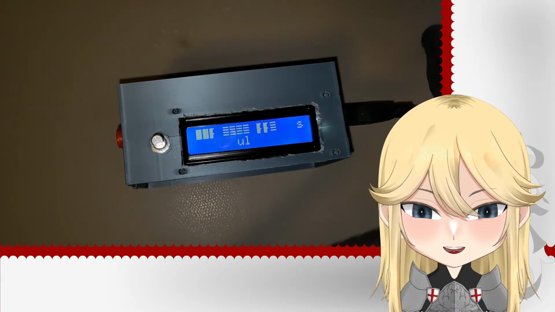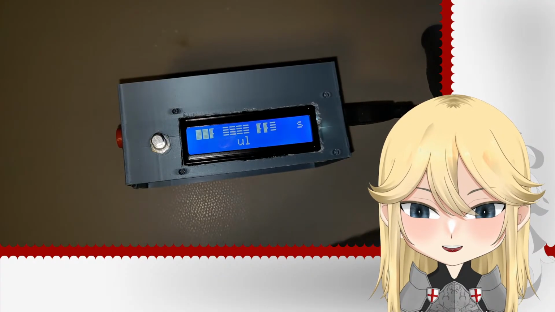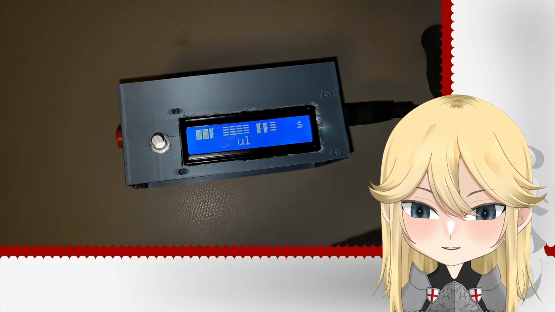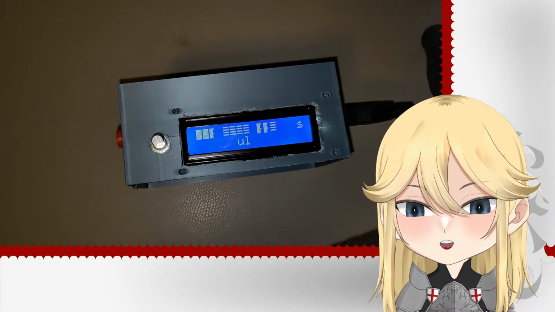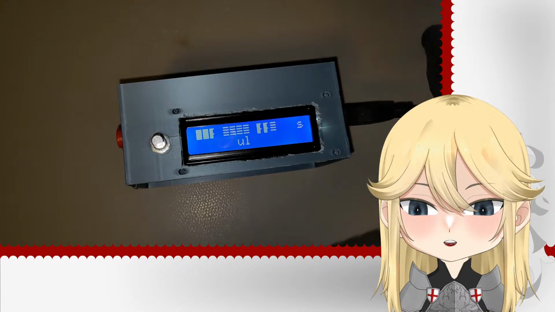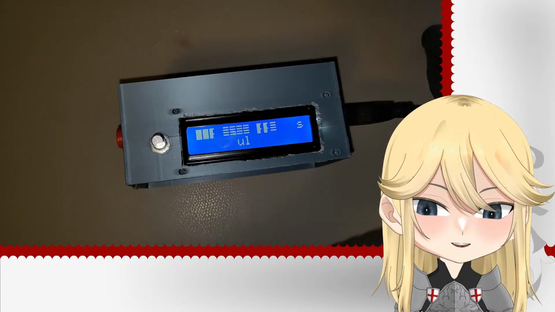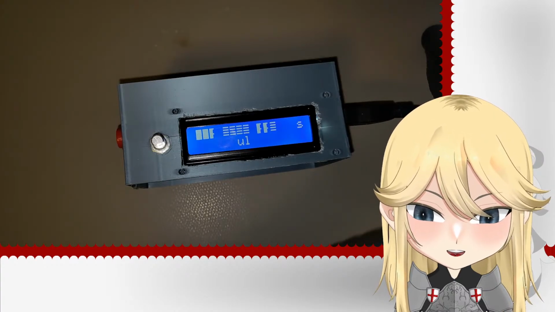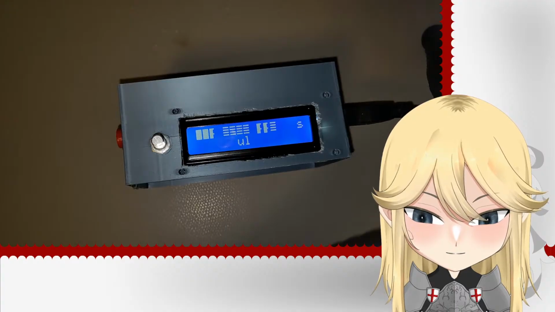Am I using these? 3, 0, 1, 2, 3, 4, 5, 6, 7, 8, 9. What? What the fuck? I don't have these symbols. How are you printing them?